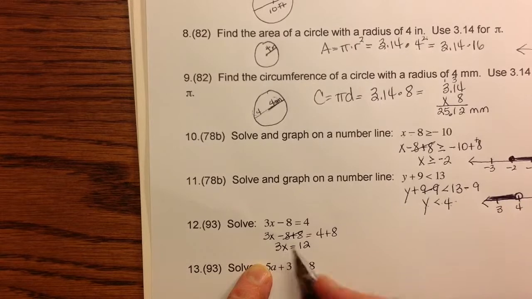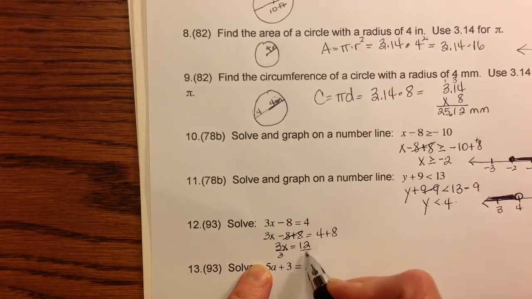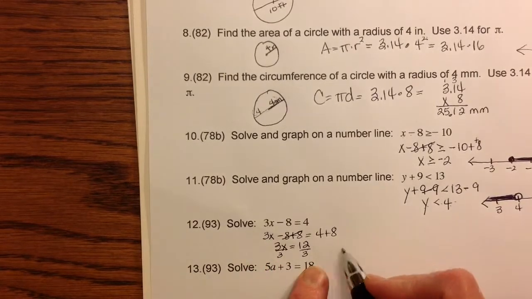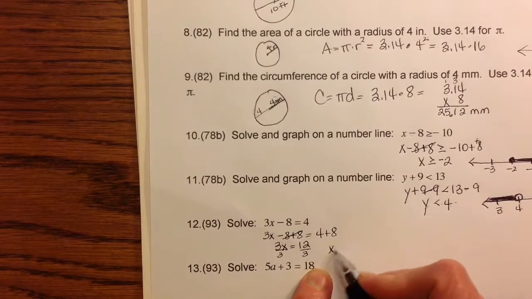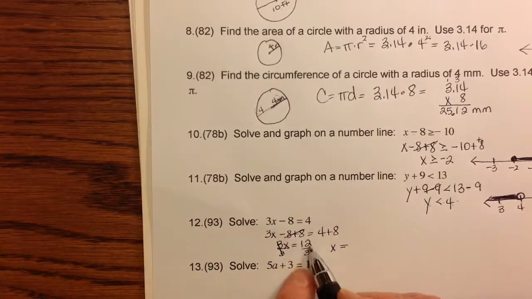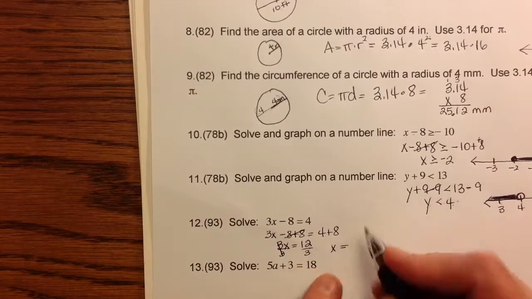Now, the 3 is multiplied. To get rid of multiplication, we divide. And I don't like to do it, but I'm going to have to write it over here to the side. I don't have room. 3's are gone, and we get x is equal to 12 over 3, which is 4.